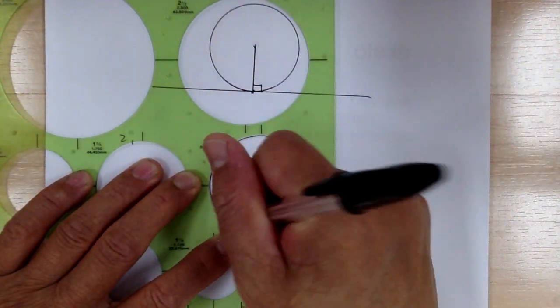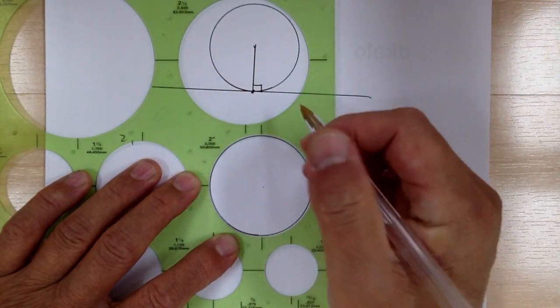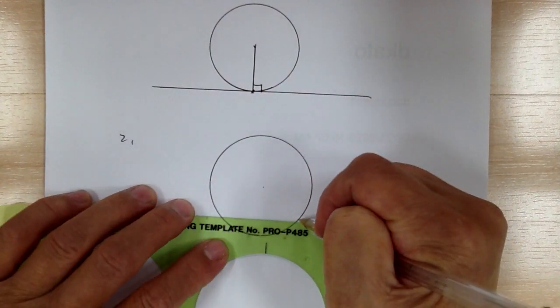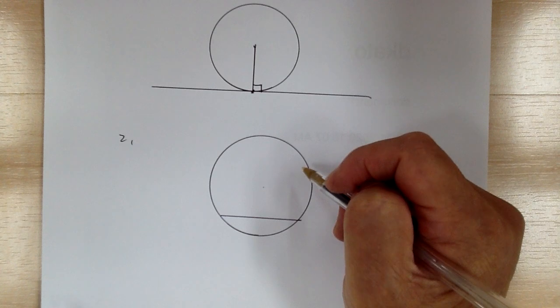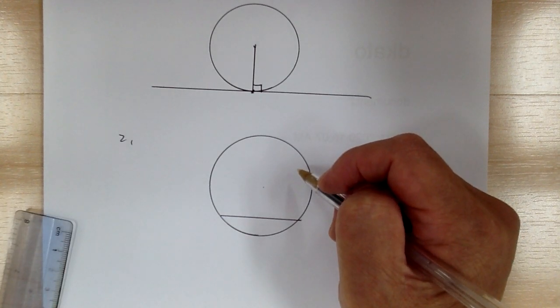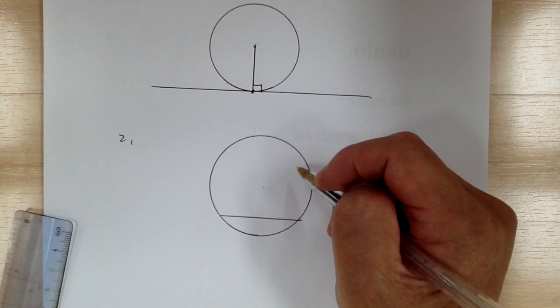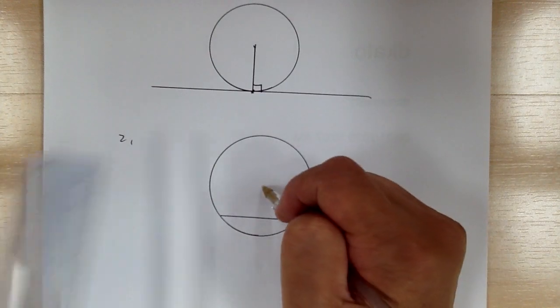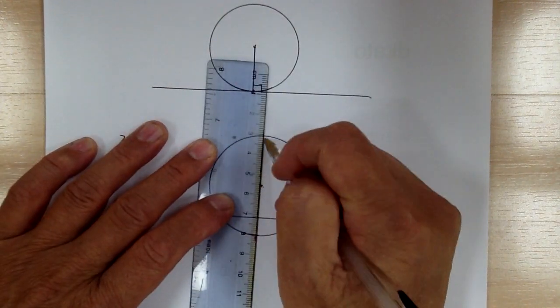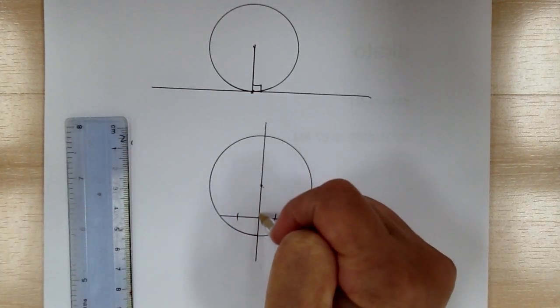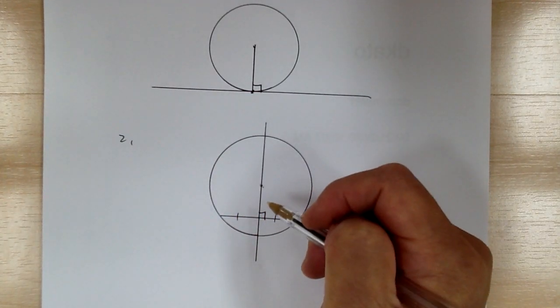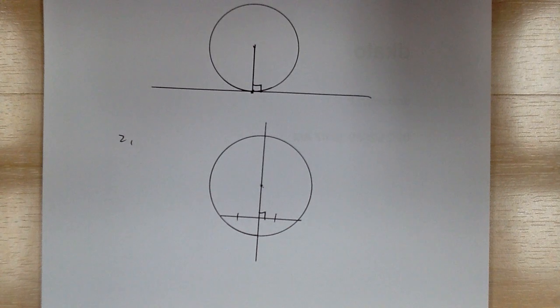So if you have a circle, and if you have a chord, and you have the radius or diameter that bisects it, then this would be a right angle. So you need just some basic things from geometry.